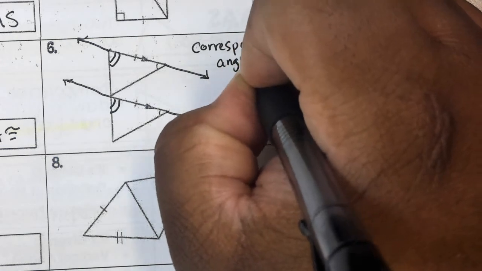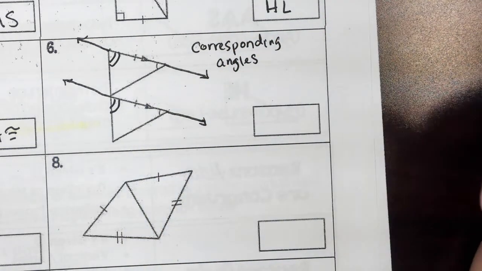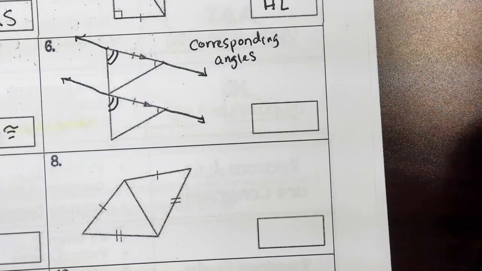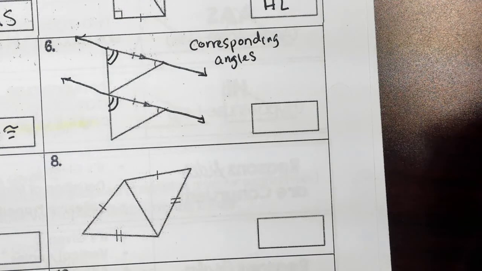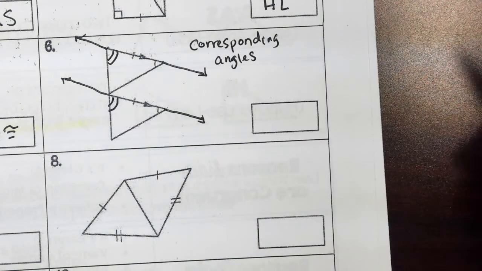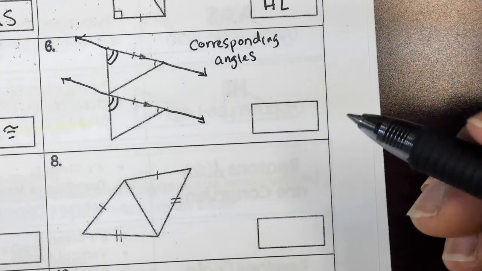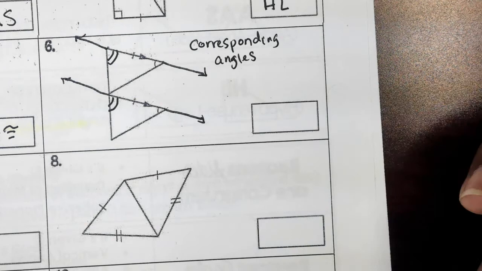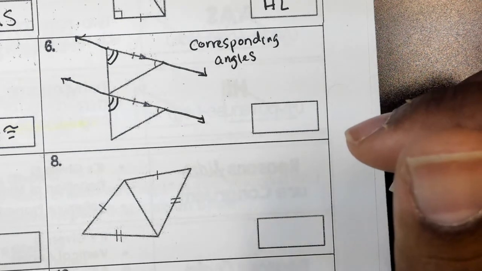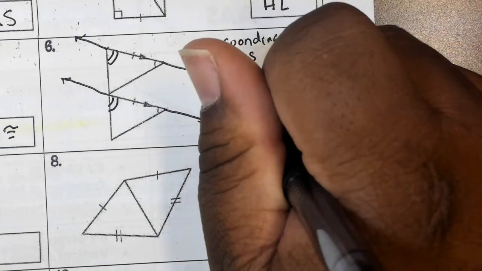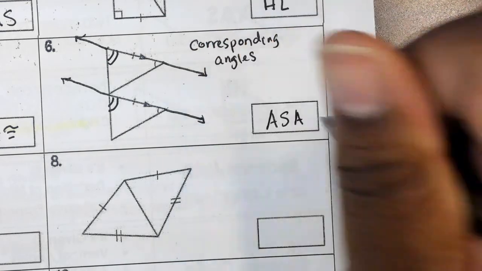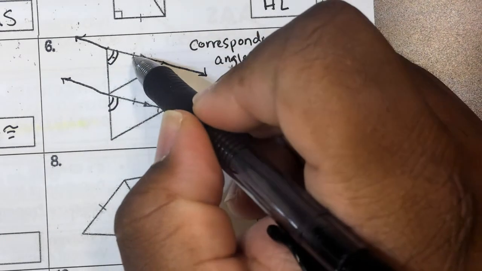You're going to need to recognize this. When we get ready to write proofs next week, they're going to expect you to be able to recognize that and mark that relationship to help you prove. Now that we marked that, Emma, you might as well finish this one off. I've marked it and I've got enough now to call out a congruency. What congruency is this? Angle, side, angle congruency.